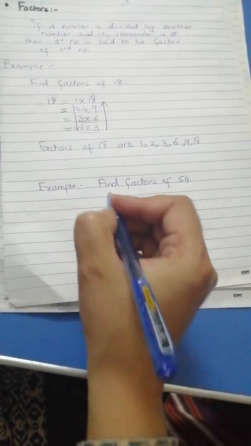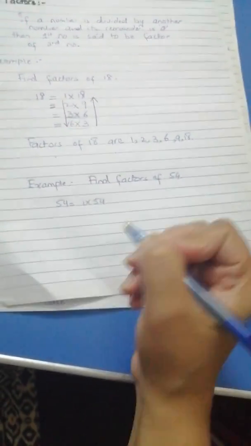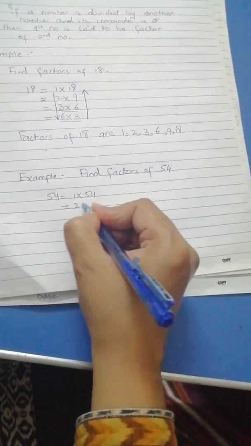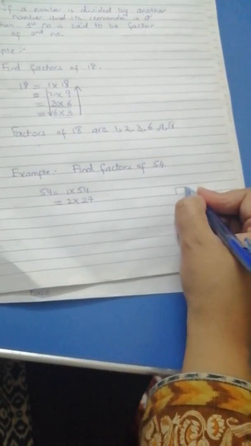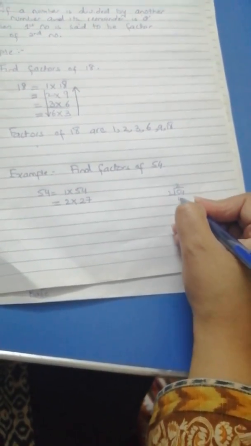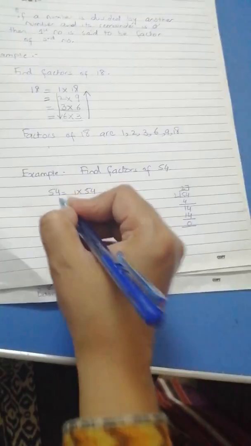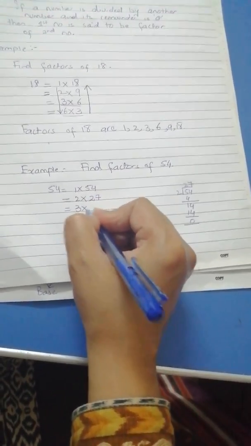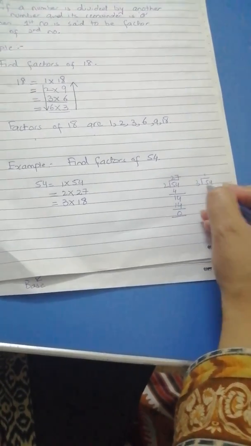Now we will do one more example. Find the factors of 54. 1 is a factor of 54 because 1 into 54 is 54. Now we are going to divide it by 2. Yes, 2 2s are 4, 2 7s are 14, so 2 27s are 54. Now we move on. 3 1s are 3, 3 8s are 24, so 3 18s are 54.